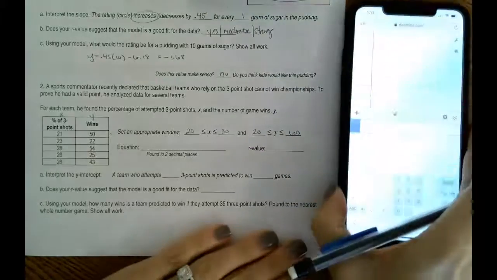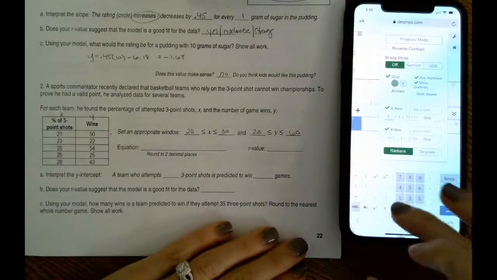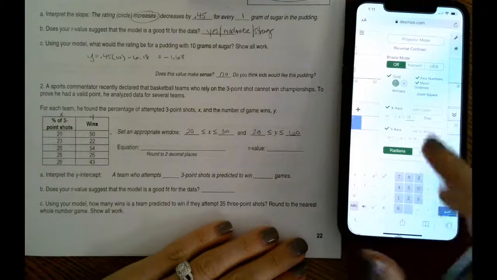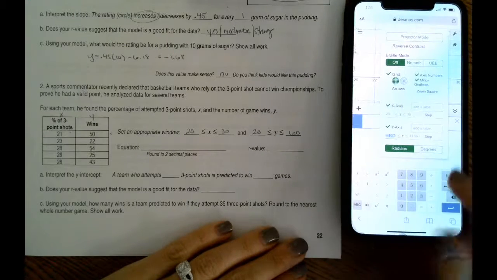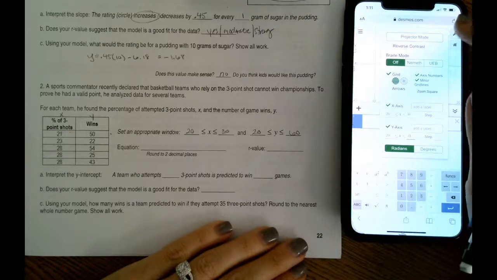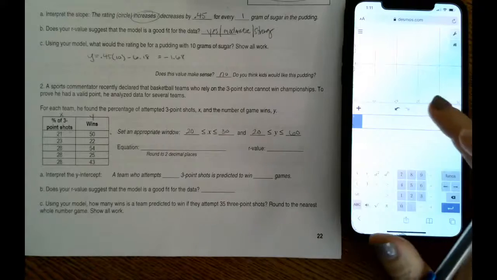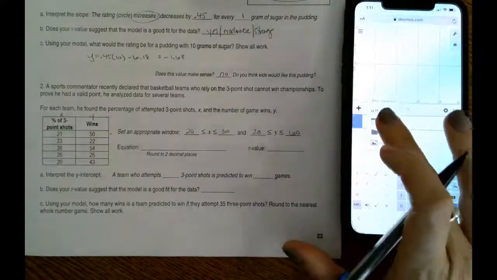Okay, so I'm going to go ahead and set those on Desmos. To do that, we press the wrench. My X is from 20 to 30. My Y is from 20 to 60. Okay, let's figure out this equation. The first thing we need to do is add a table.